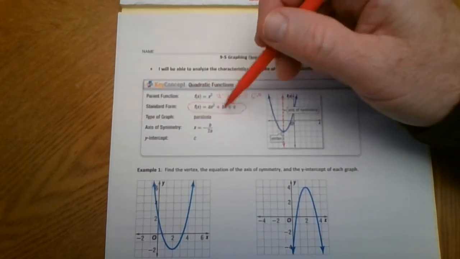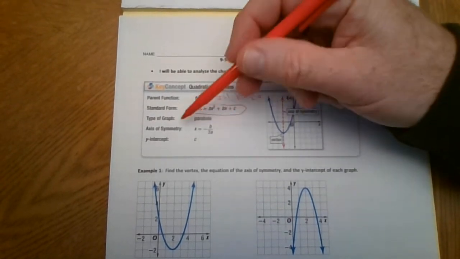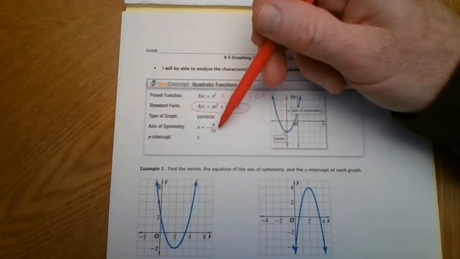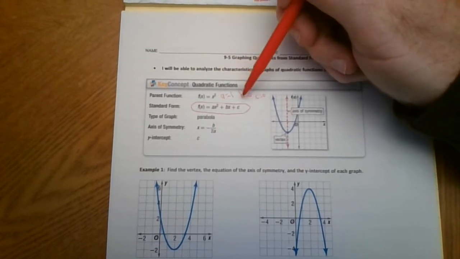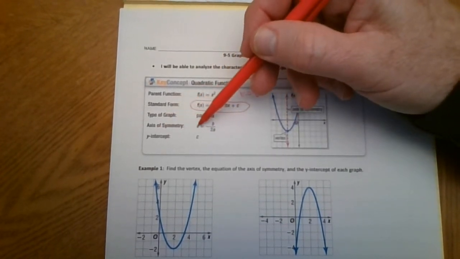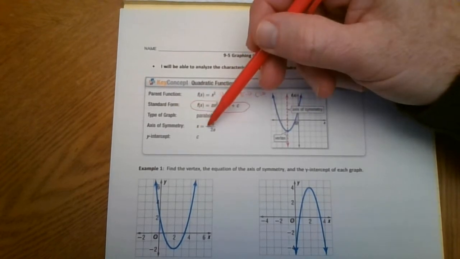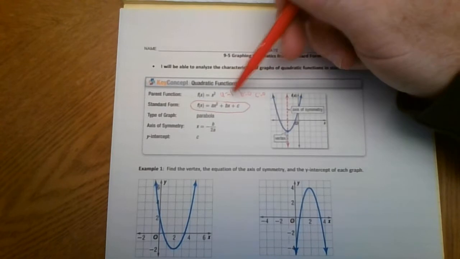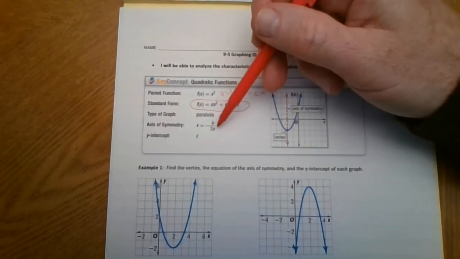So the a, b, and c will come in when we try to find the axis of symmetry. We use the b and the a from this formula. So we have to identify those because the formula for axis of symmetry, and it's an equation, so you have to write x equals minus b over 2 times a. So we figure those a, b, and c in the beginning, and we get those.